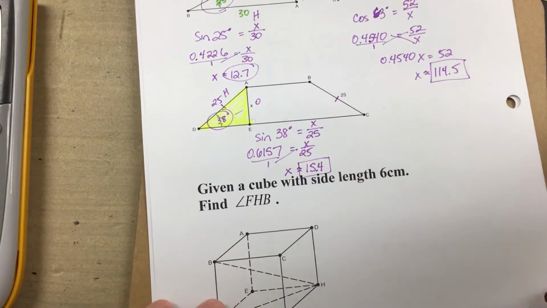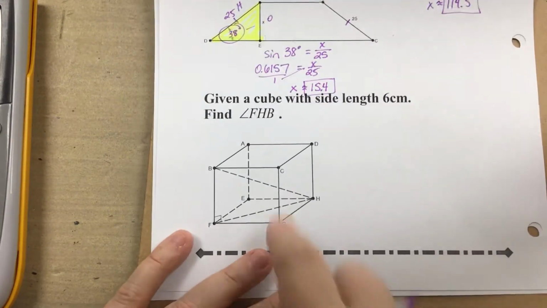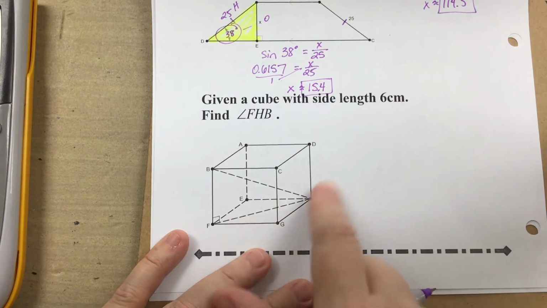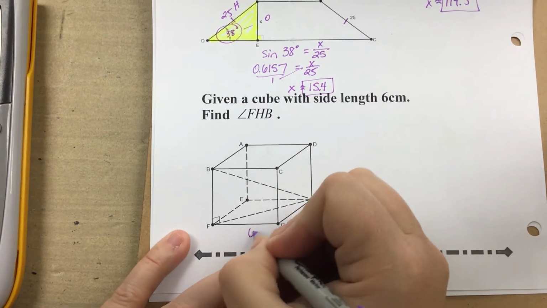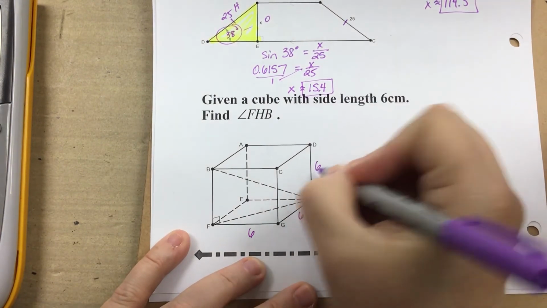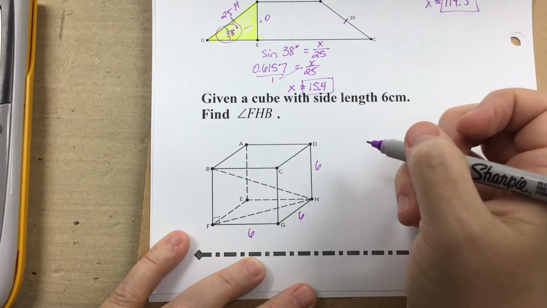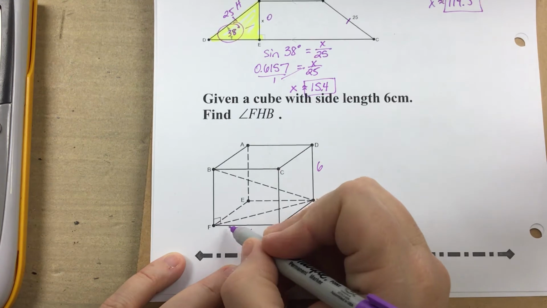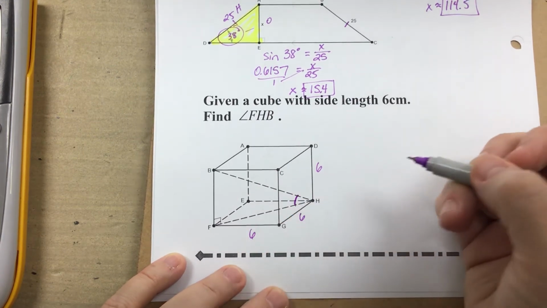Okay, so let's take a look at one more problem. This last one, it says we're given a cube with a side length of 6. So again, that means all the dimensions of my cube are 6. We want to find angle FHB. So FHB is this one here.